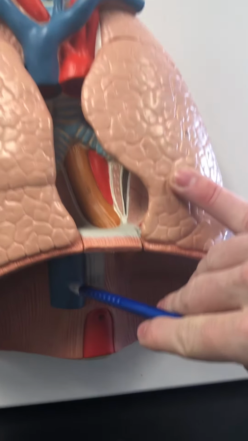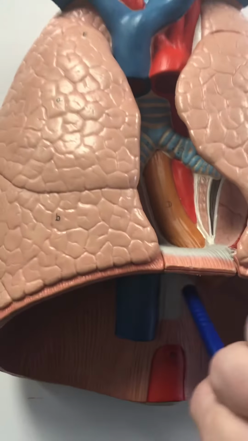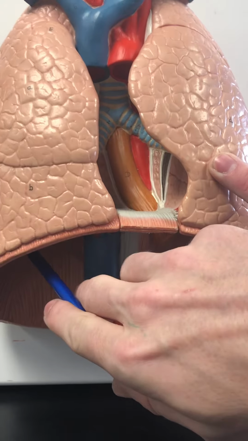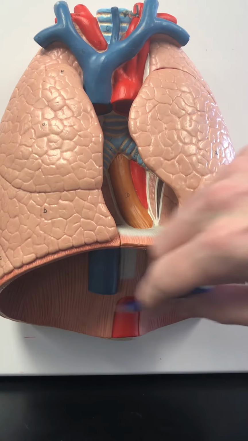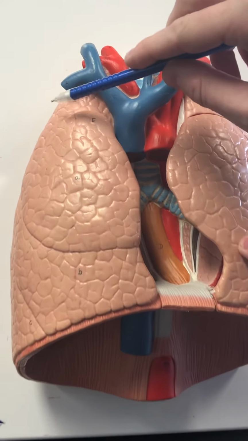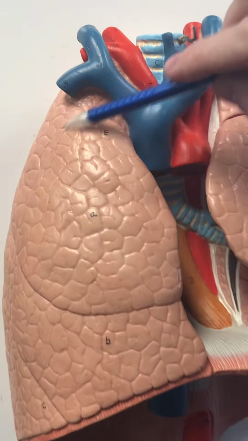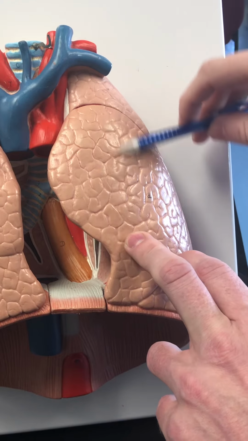Down here, that would be the inferior vena cava because it's inferior to this muscle here, which is the diaphragm, that separates the thoracic cavity from the abdominopelvic cavity. So this is your right lung, this is your left lung.